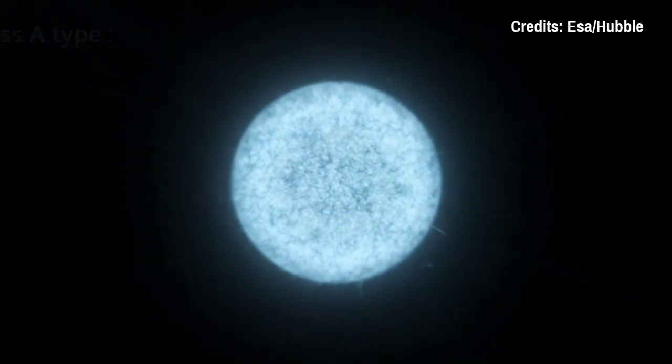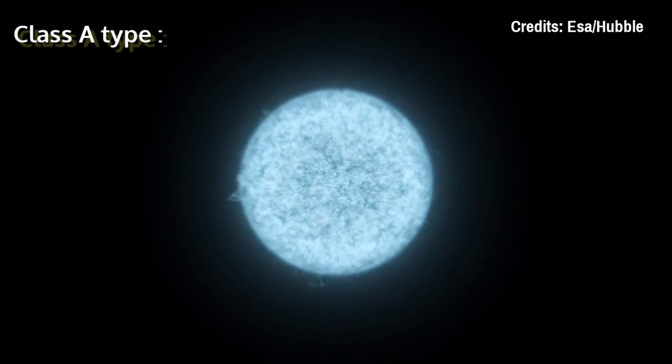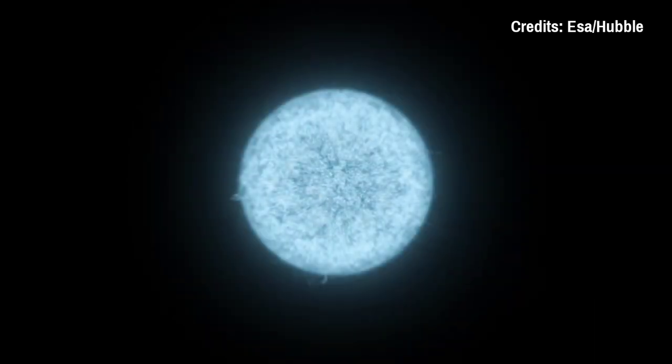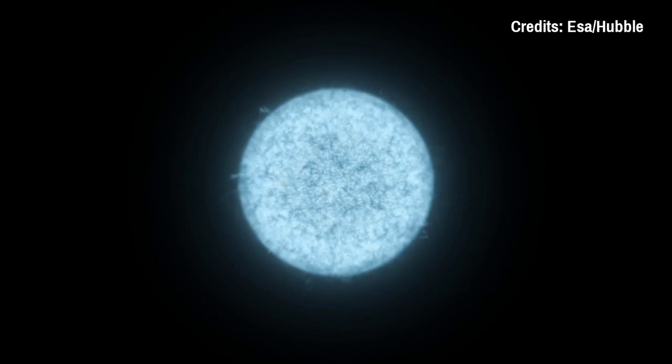Class A type. Class A type stars are main sequence stars and they are white or bluish-white stars. Their temperature is between 7,500 to 10,000 Kelvin. They have strong hydrogen spectral lines.